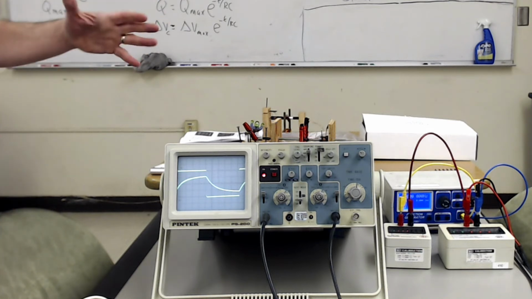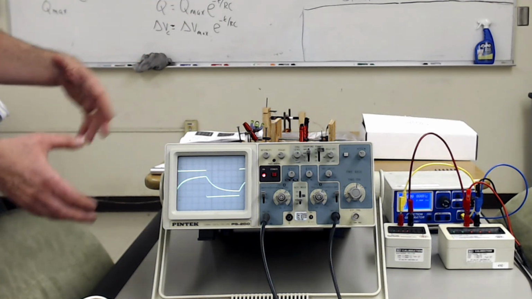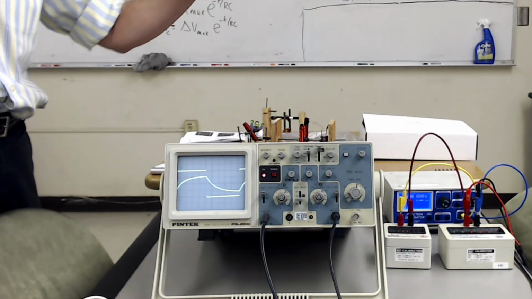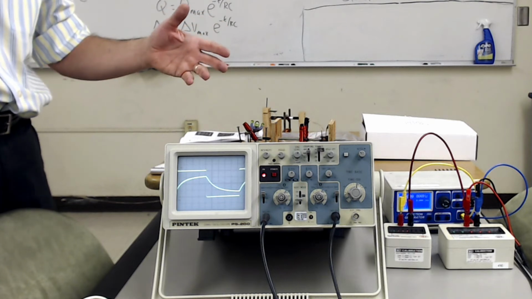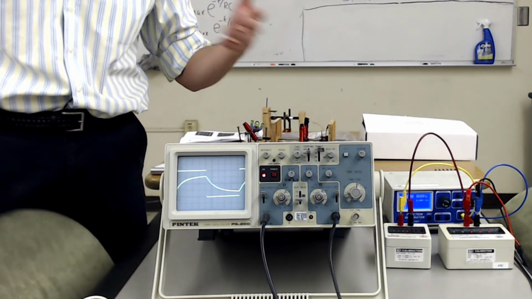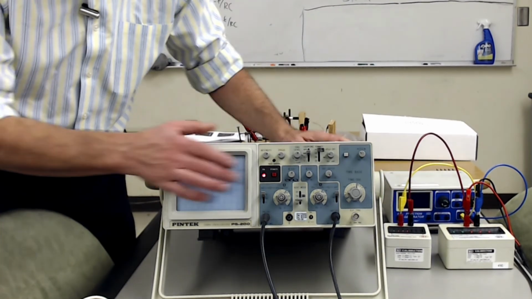Okay, so you get to see at least what the RC circuit behaves like when I change parameters, either the frequency or the capacitance, and of course if I change the resistance, you're going to get similar behavior. If I increase the resistance, then the RC time constant gets bigger and the capacitor doesn't have enough time to charge up. Okay.